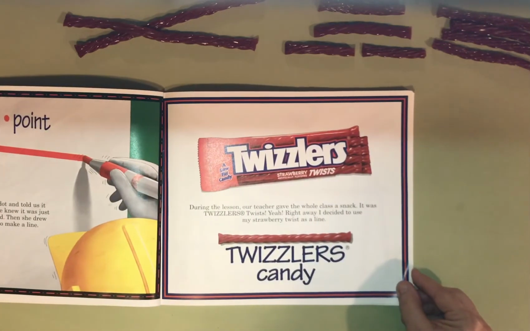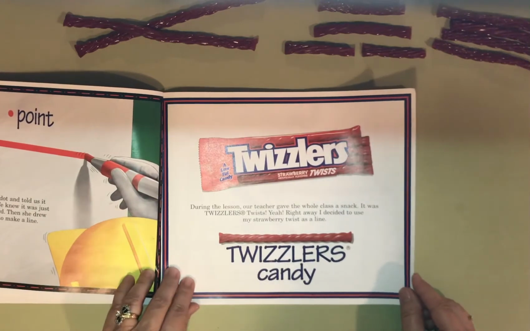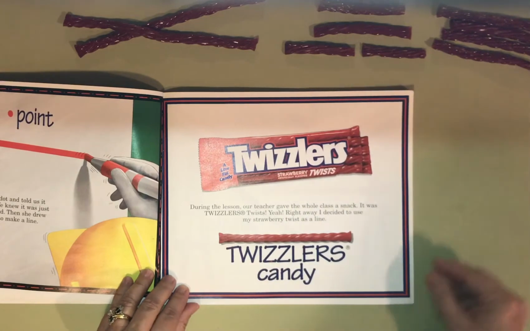During the lesson, our teacher gave the whole class a snack. It was Twizzlers Twist. Yeah! Right away I decided to use my strawberry twist as a line.